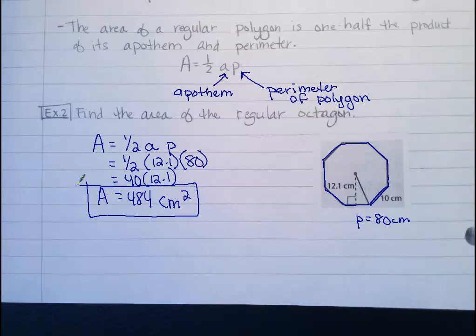So that's it for that formula. But again, we could find the area of the one triangle here. So we could do 1/2 of 12.1 times 10, because the base would be 10.